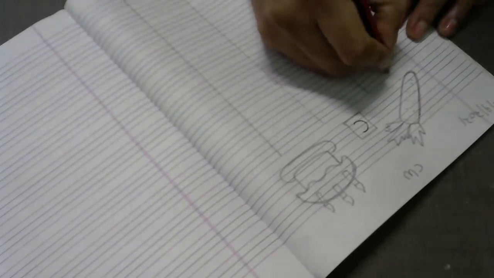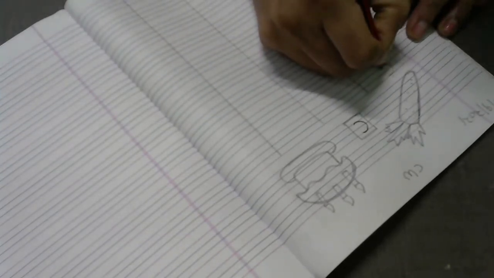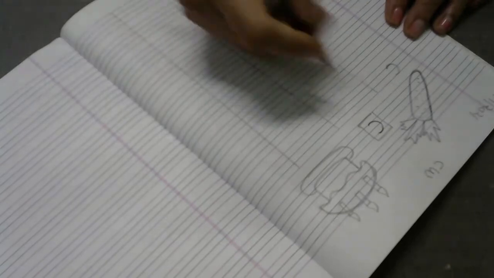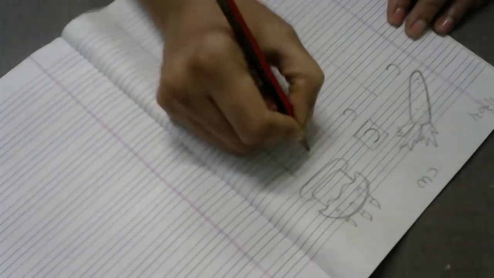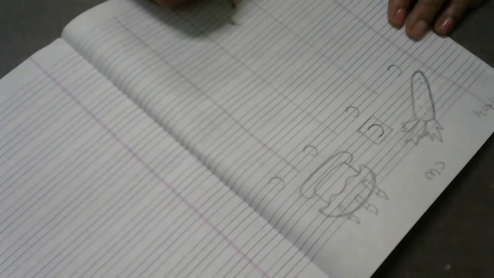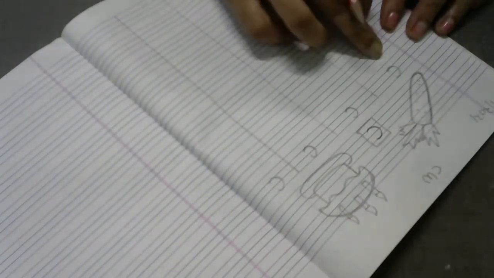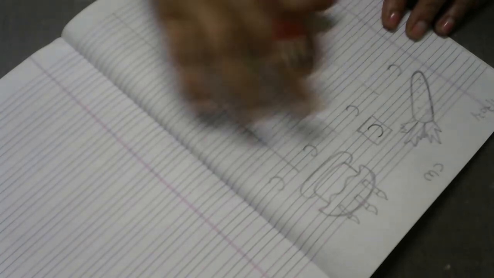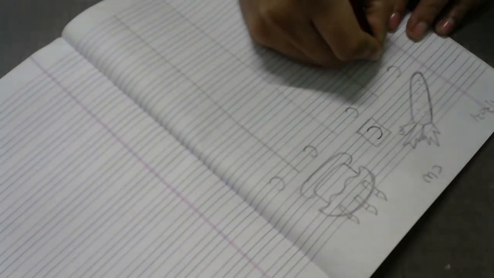Okay, so from the pink line to the blue line we have to write letter C. So on the first line your mama will write, then afterwards on all the lines you have to write C by yourself.